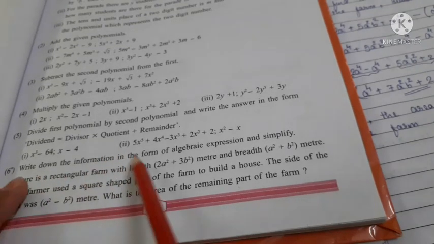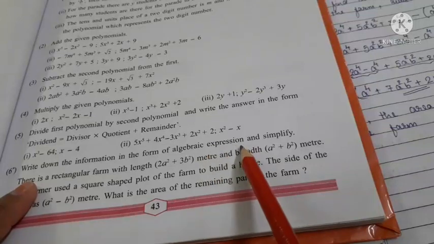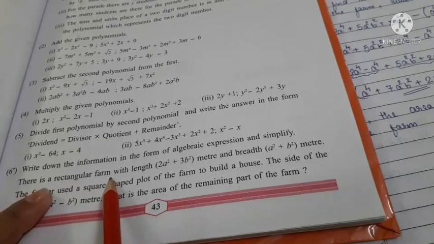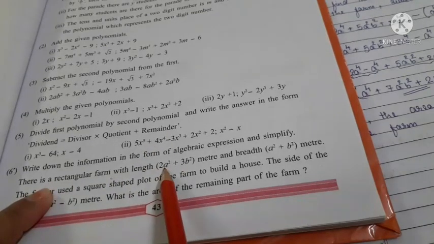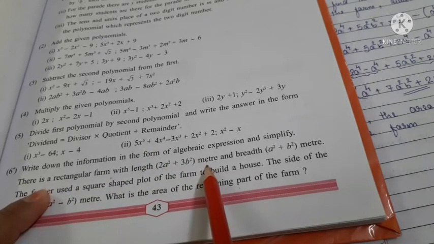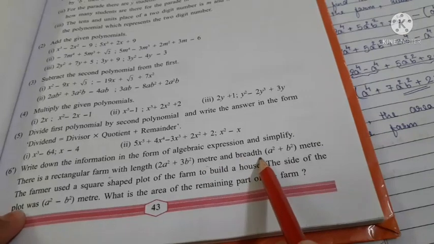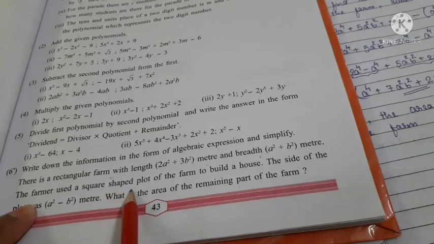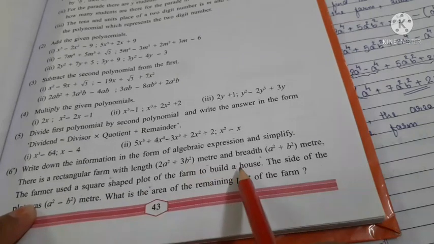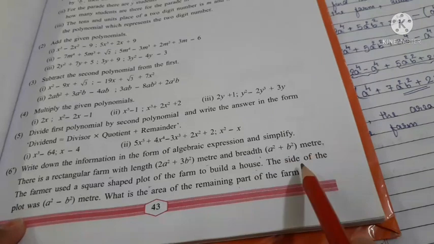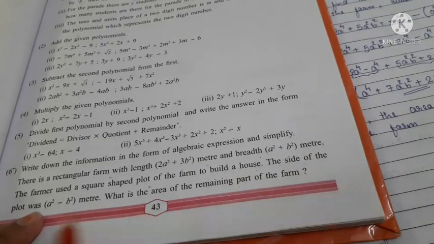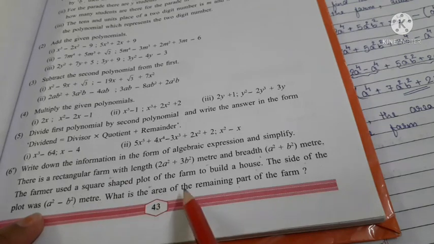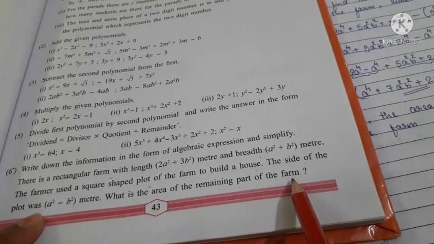Write down the information in the form of algebraic expression and you have to simplify. Now what is given? There is a rectangular form and the length is given, that is 2a square plus 3b square meter. Okay, and breadth is given, that is a square plus b square meter. The farmer used a square shaped plot of the farm to build a house. And the side of this plot is given, a square minus b square meter. And your question is, what is the area of the remaining part of the farm?